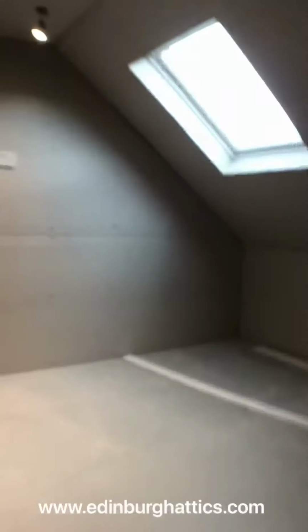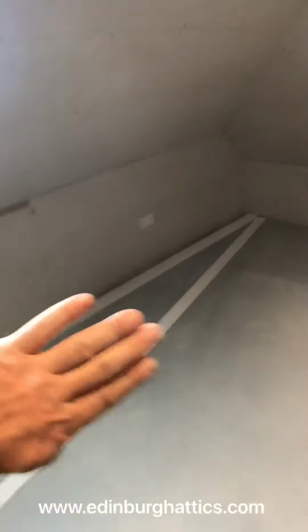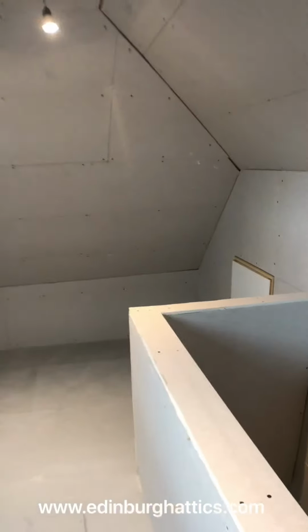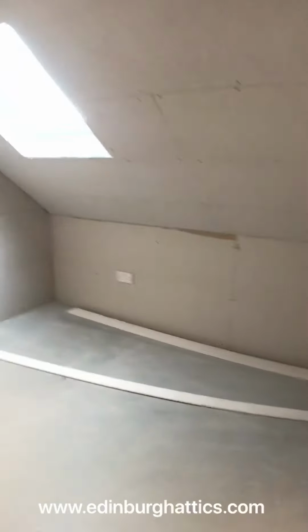So rather than having little eave spaces on both sides, we've just done one massive cupboard on this side and then push this wall as far out as possible to create as much floor space as possible. We've done the same with this one as well. Push that as far in as you possibly can and still create as much floor space as we can.